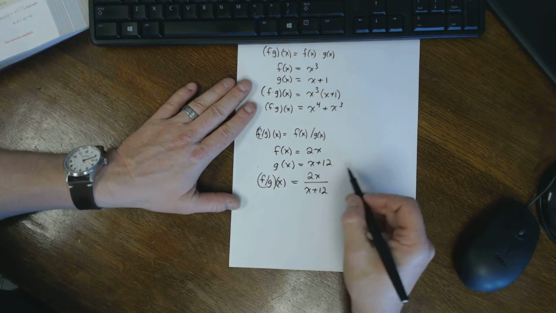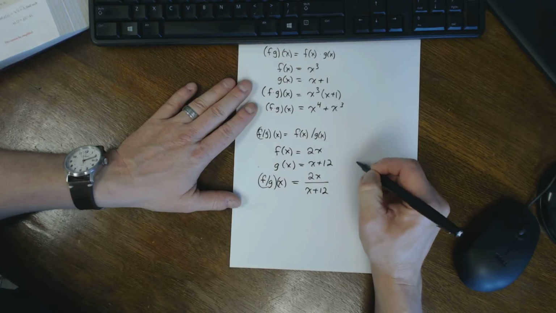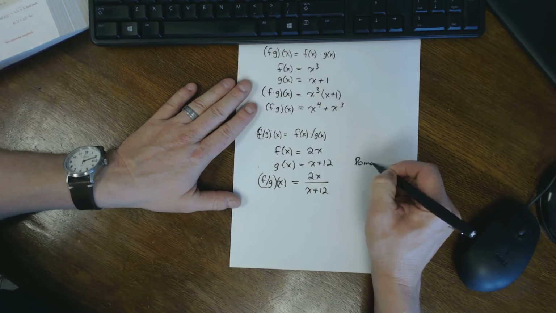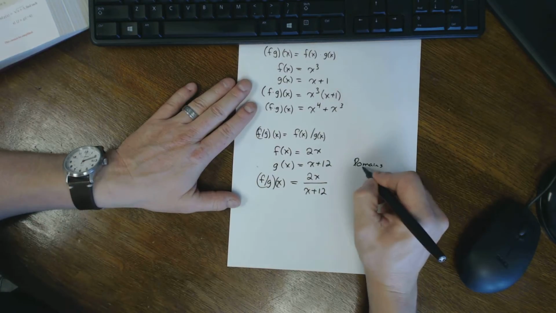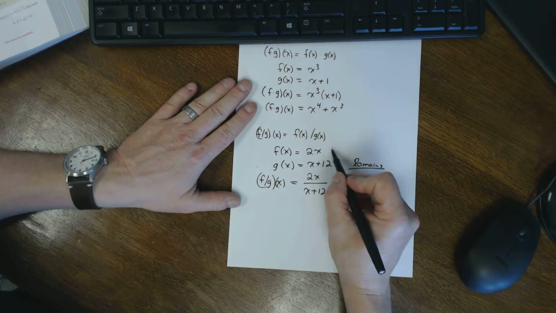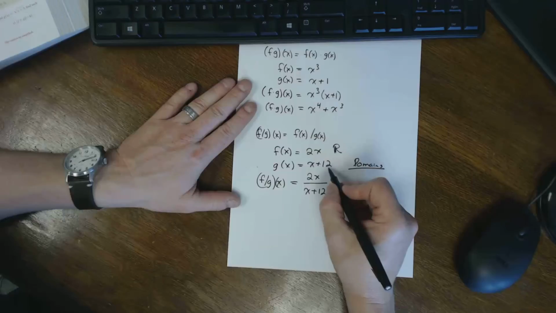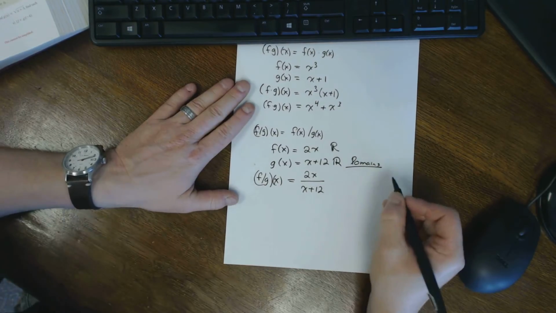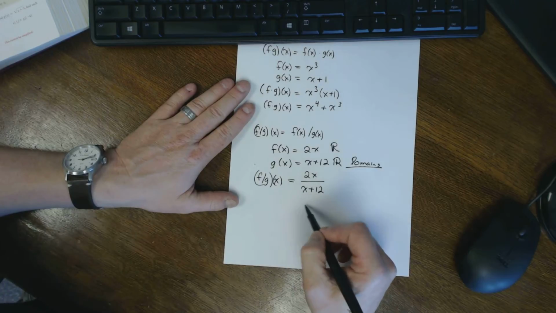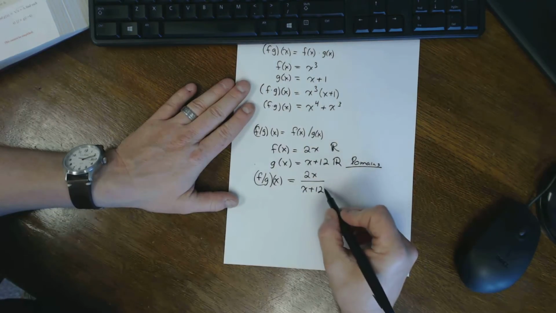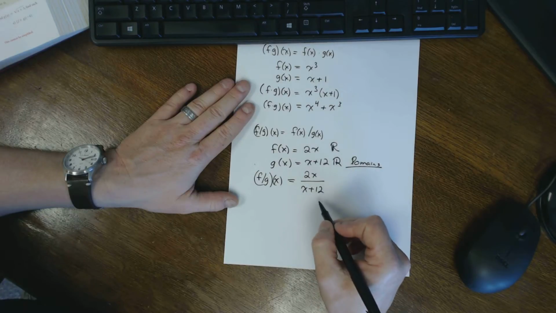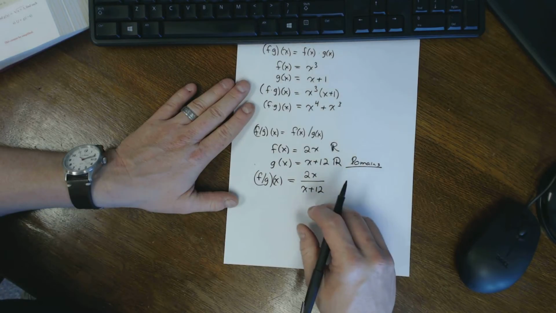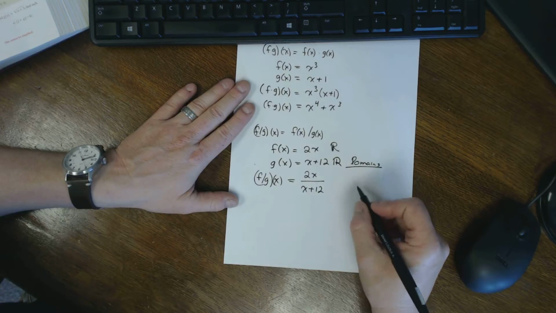Now here we have to check our domains. And our domains here are very important. Our domain here for f of x was all real numbers. Our domain here for g of x was all real numbers. But when you combine these two functions together and you divide one from the other, we have to make sure that you're not dividing by 0 in our denominator or performing something otherwise that would be illegal in mathematics.